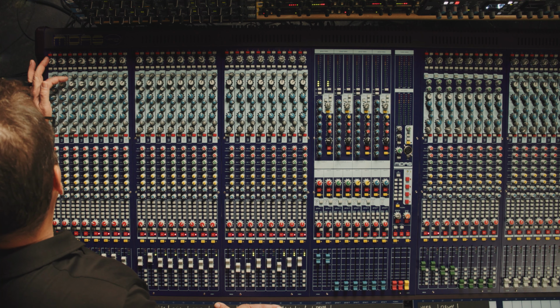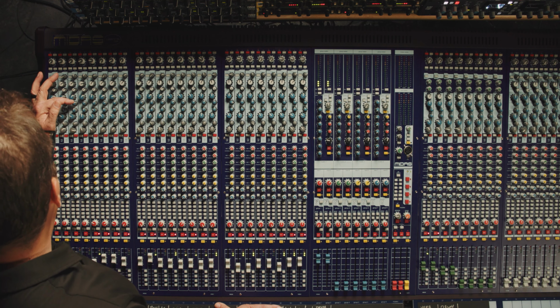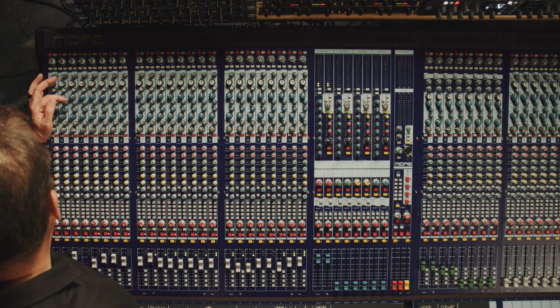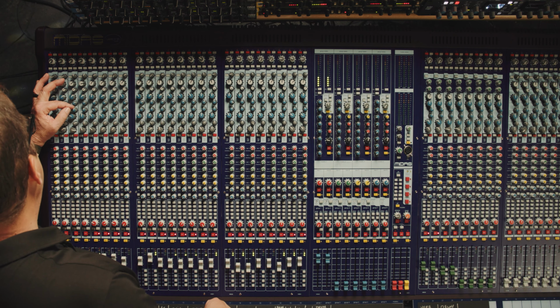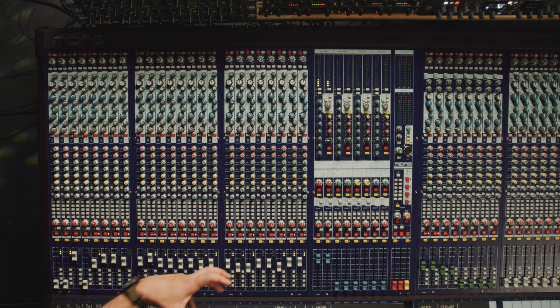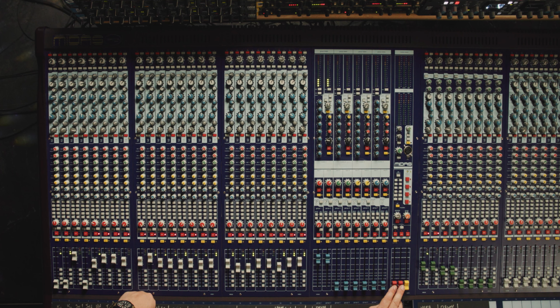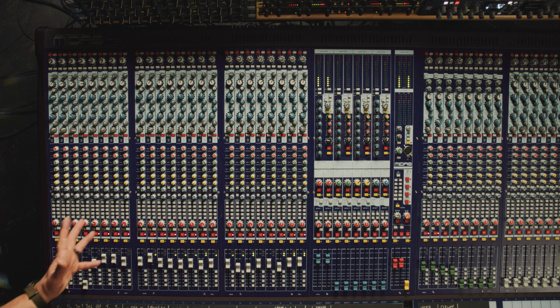You'll notice here I've got quite a big boost at 10K, a big boost at about 4K to get some of that crack, and then I'm cutting around 400 hertz, and then boosting some bottom end too. I really want some of the body of the drum. So I'll just turn the EQ on and you can hear the difference. To me, that brings some life to it.